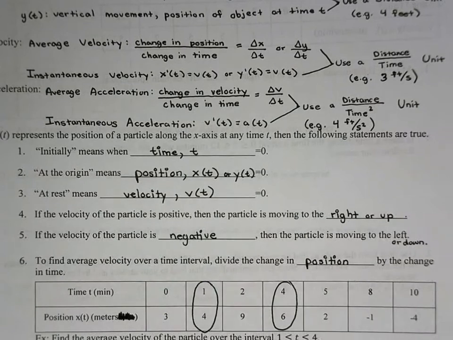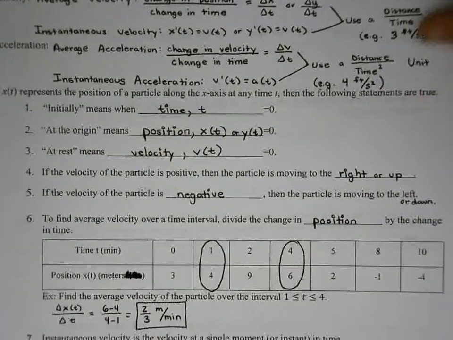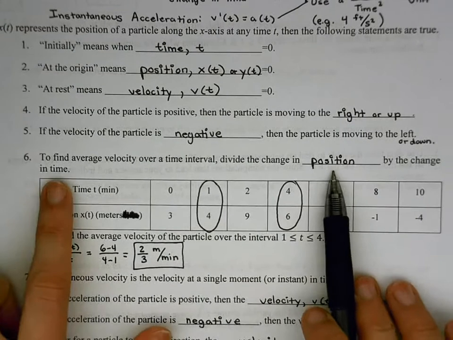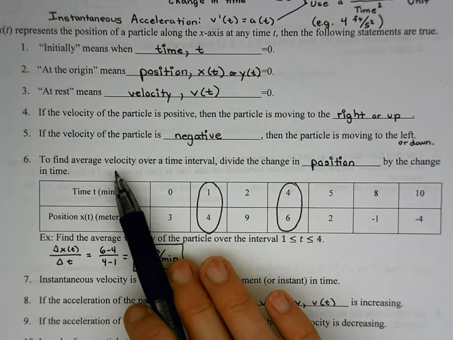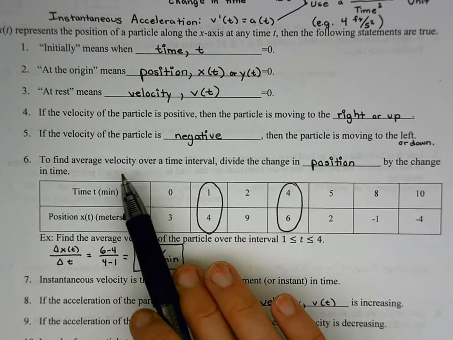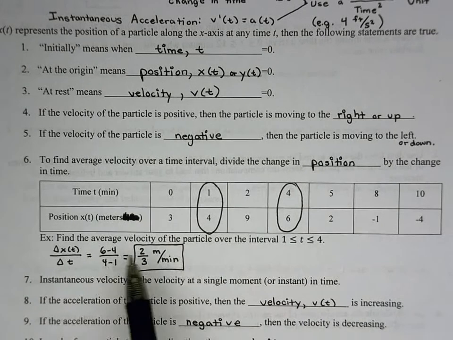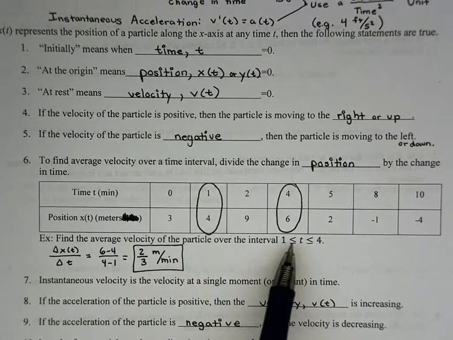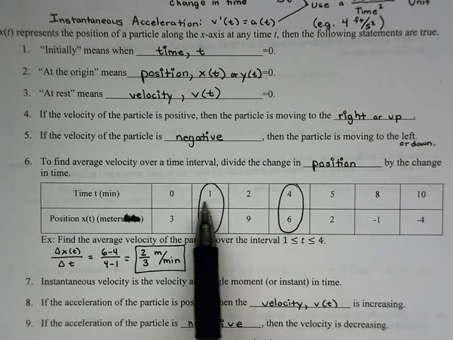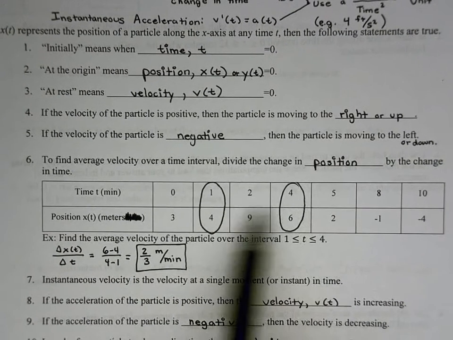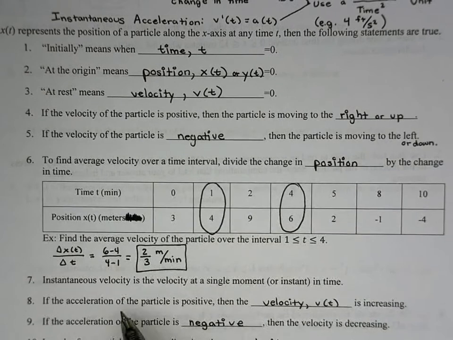Okay, to find average velocity over a time interval, we divide the change in position by the change in time. Again, velocity is the derivative of position, or slope of the tangent line of position, right? So if I'm looking at what's the average velocity from time t equals 1 to t equals 4, which are these 2 points, I'm essentially going to be calculating the slope between those 2 points. That'll give me my average velocity.